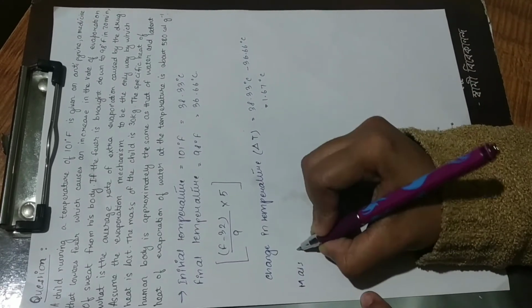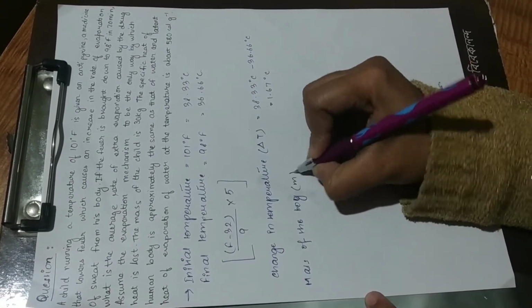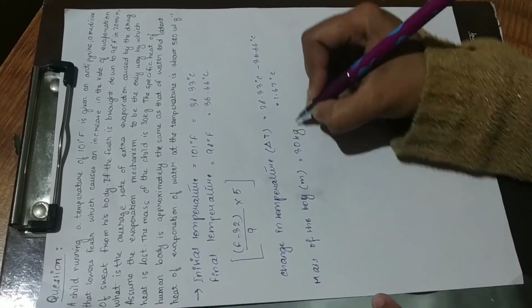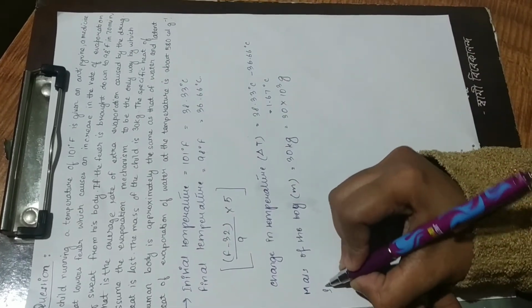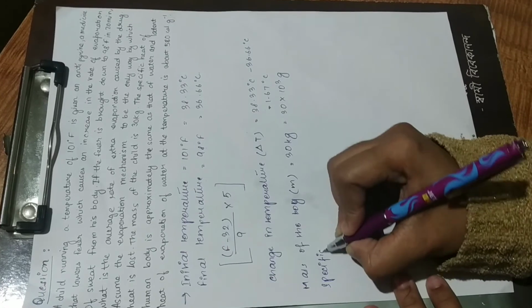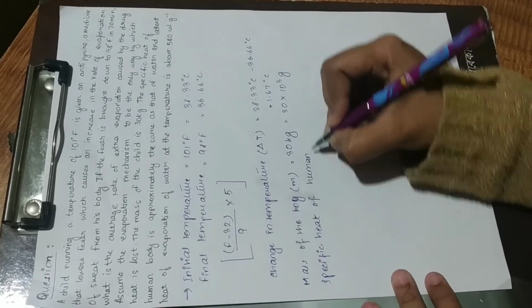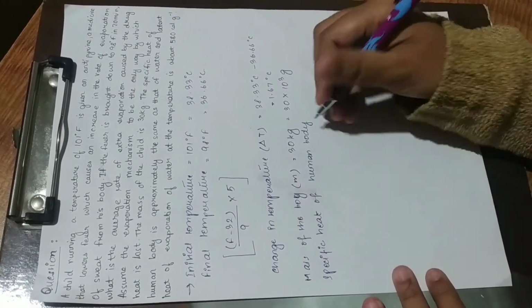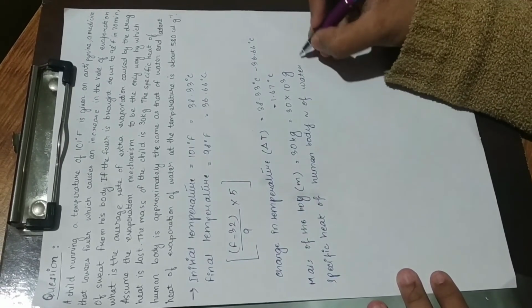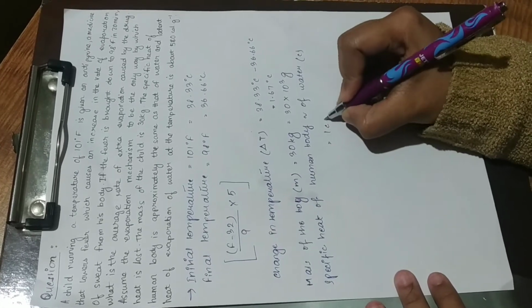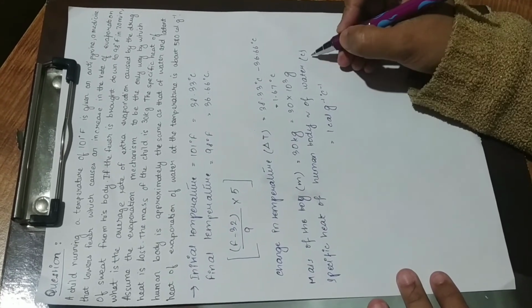Now we are going to write the mass of the boy, which I am denoting using m. So 30 kg gives 30 into 10 to the power 3 gram. The specific heat of the human body was equal to the specific heat of water. As we know, the specific heat of water, in CGS of course, is 1 calorie per gram per degree Celsius. So we are taking it this way and denoting it as C.